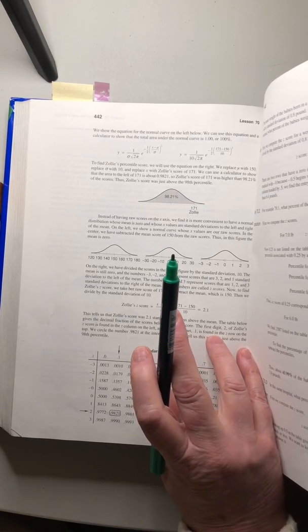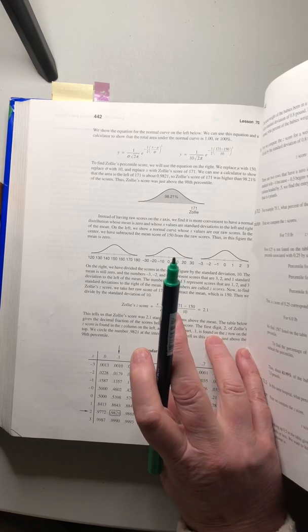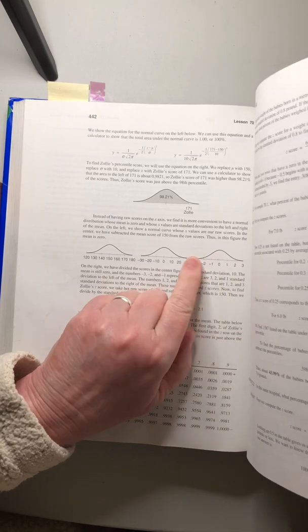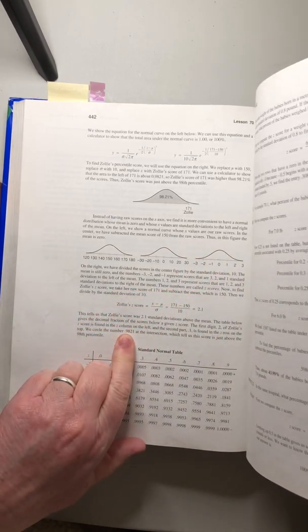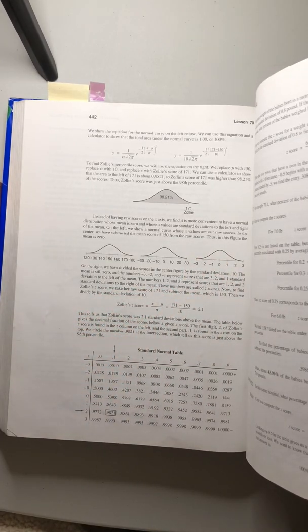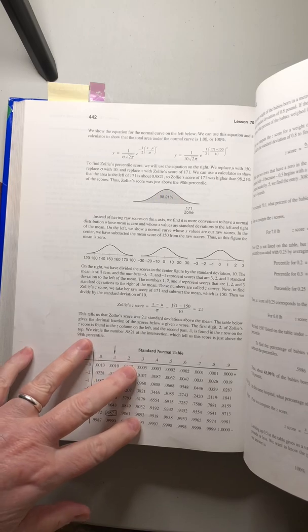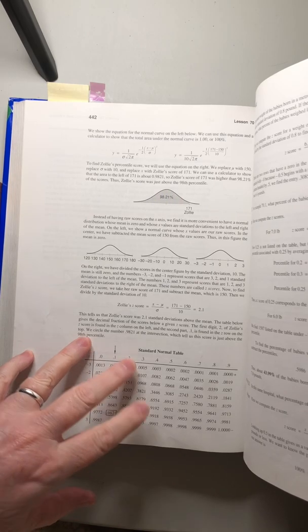All right, so what this does is it allows us to make different normal curves and then compare them more readily, okay? Now, what we also are interested in doing is finding where somebody stands in percentile.